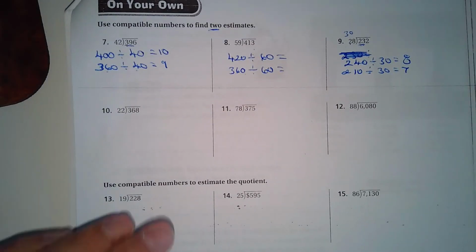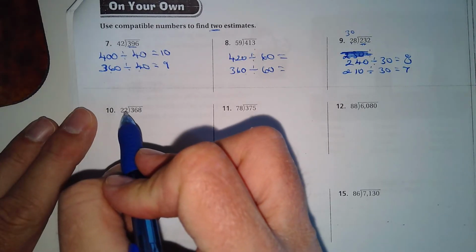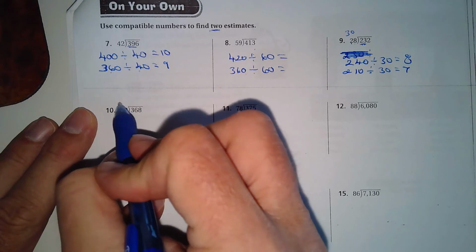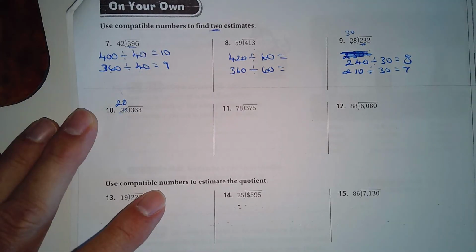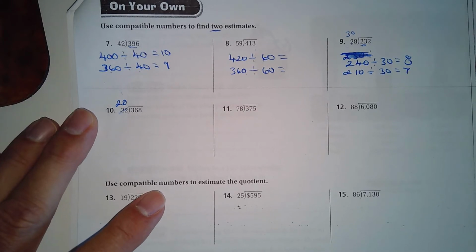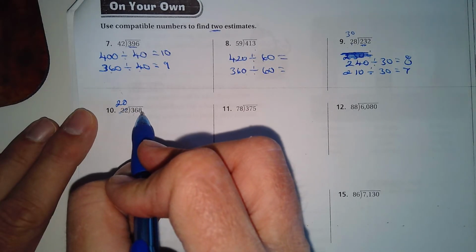Let's do some more together here. So let's see here. I'm just going to write down, instead of 22, I'll put down a 20 here. And let's see here. 368, that's kind of close to 400.